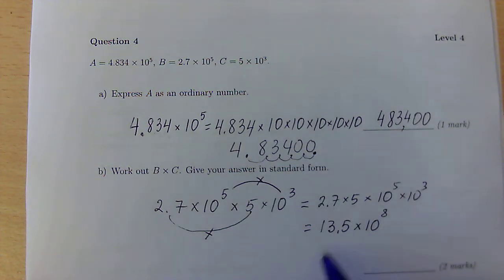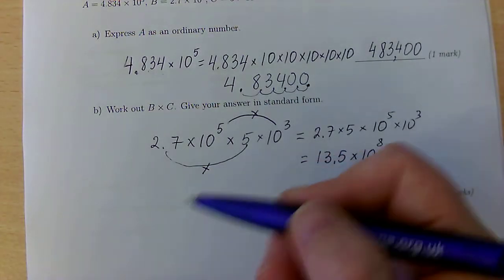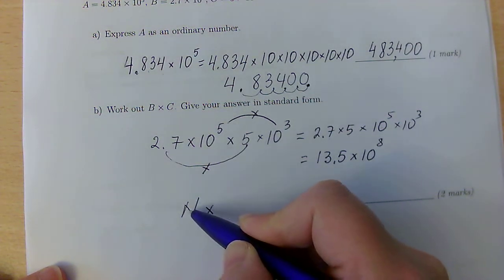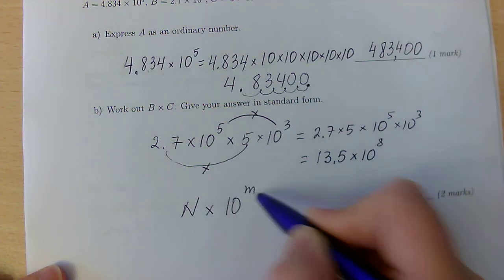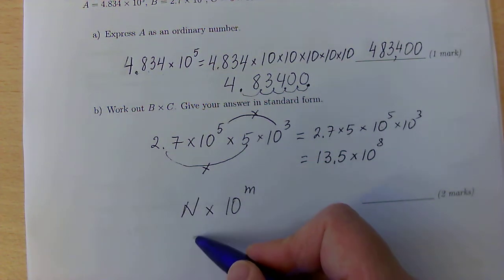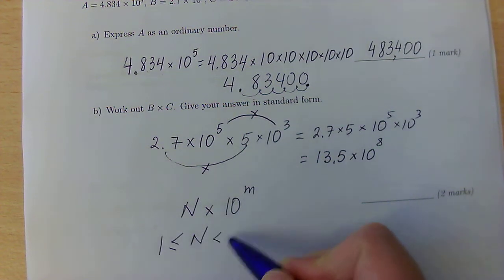Okay, now is this a standard form? The standard form is a number written in a specific form, which is n times 10 to a particular power. There is something specific about this number n. This number has to be more than or equal to 1 but less than 10.